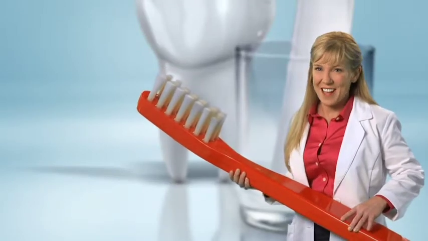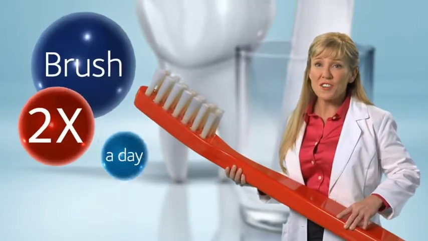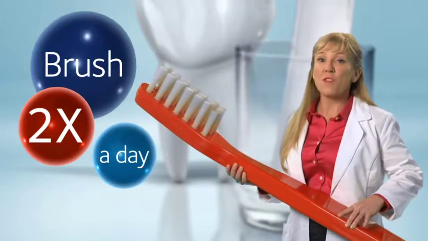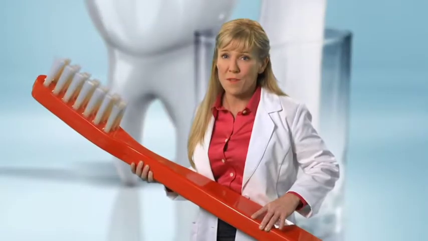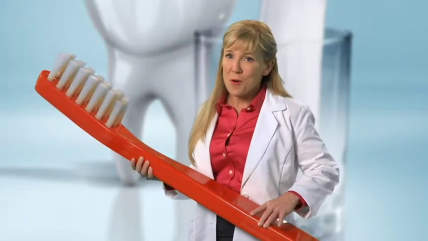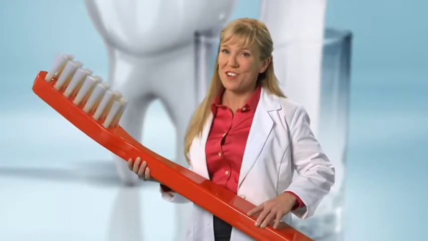So now that you know the science inside your mouth, be sure to brush your teeth twice a day with a fluoride toothpaste that has the ADA seal of acceptance, and drink water with fluoride in it too. If you have any questions about your fluoride needs, be sure to ask your dentist.